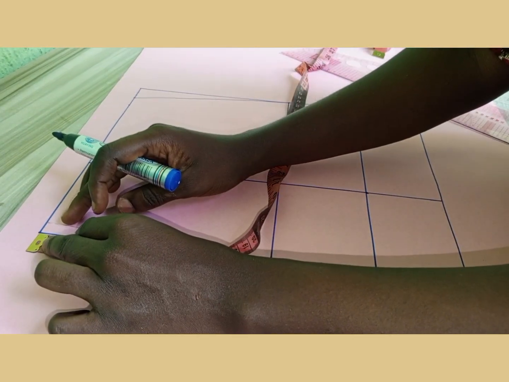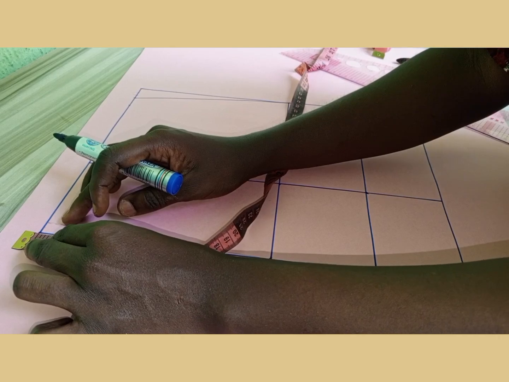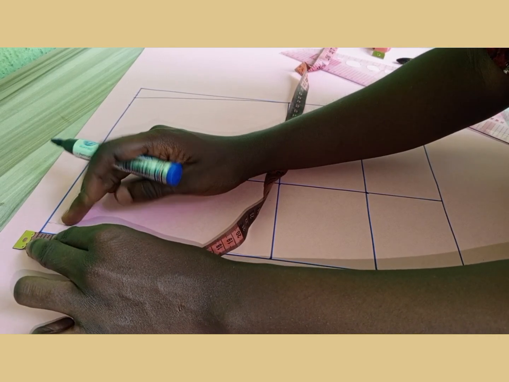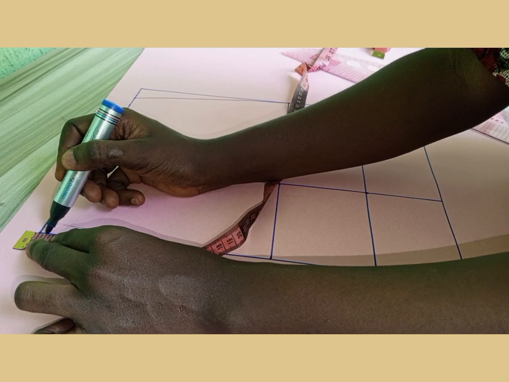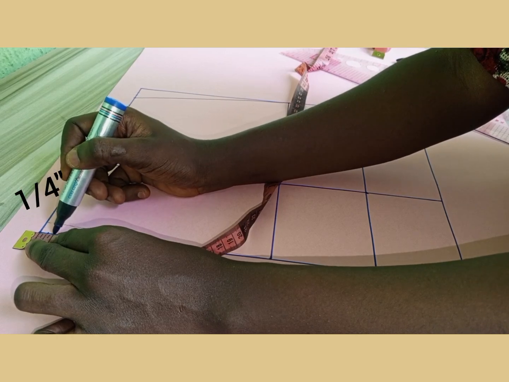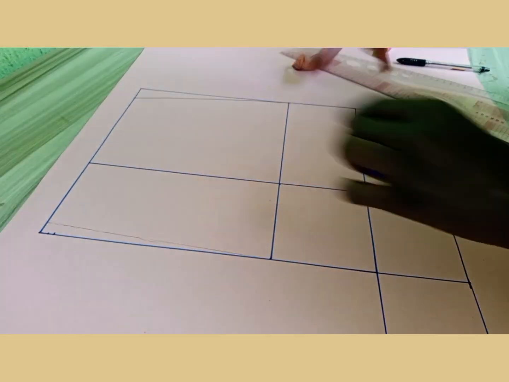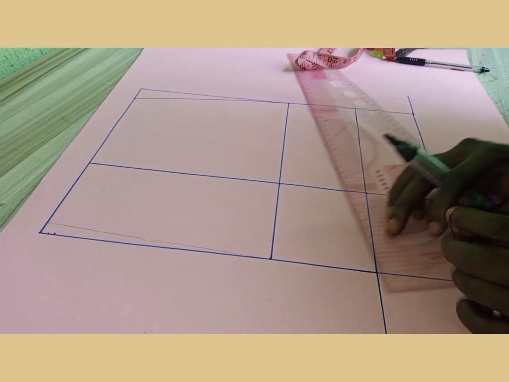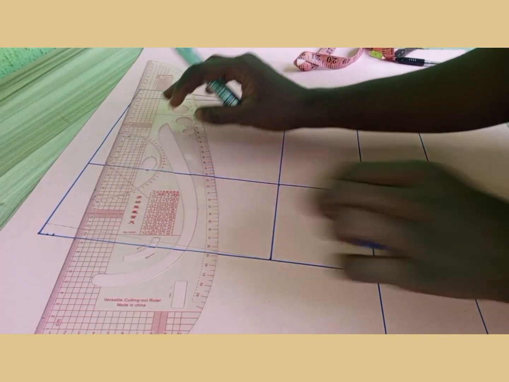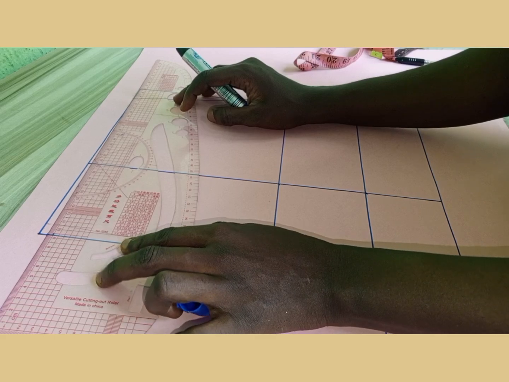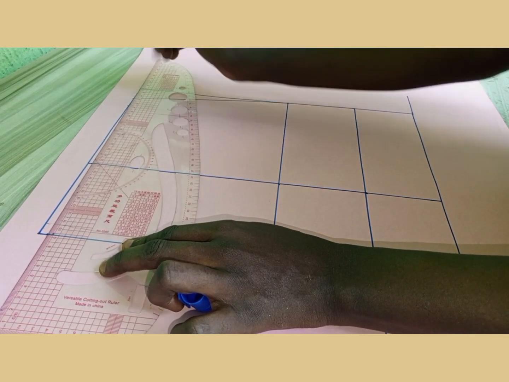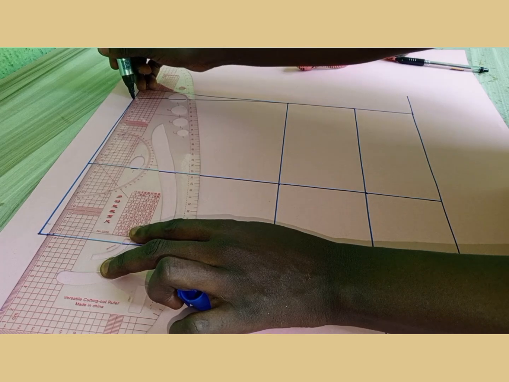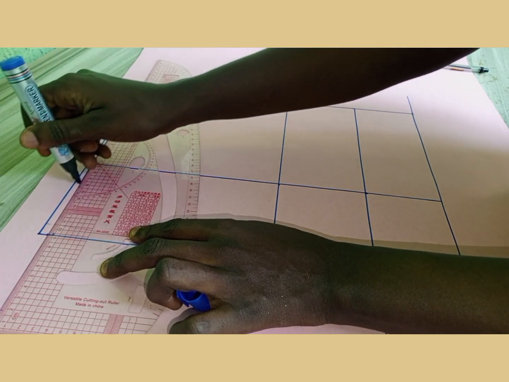From the waistline, I'll come down by either 1/4 of an inch or half an inch, depending on what you want to achieve. You can come down by 1/4 of an inch or half an inch. This is just to make the center front of your pants hold well, to give it a nice curvy shape. So you join that line to your side seam like this.